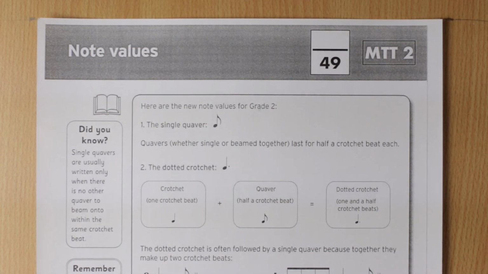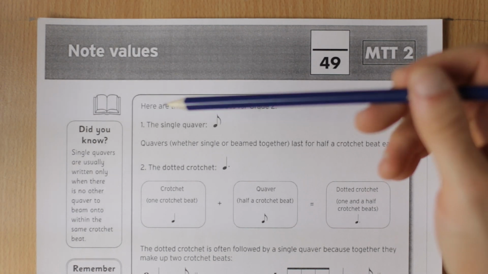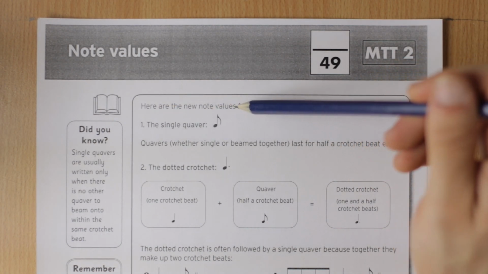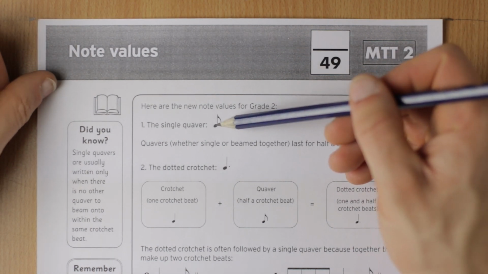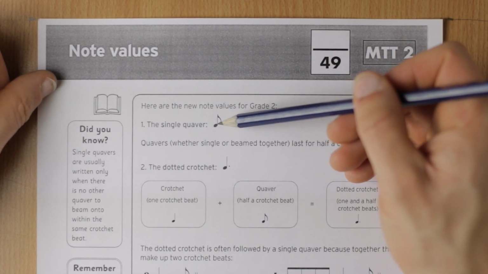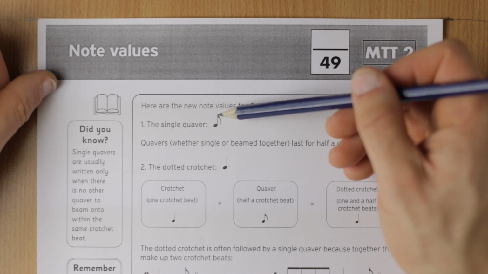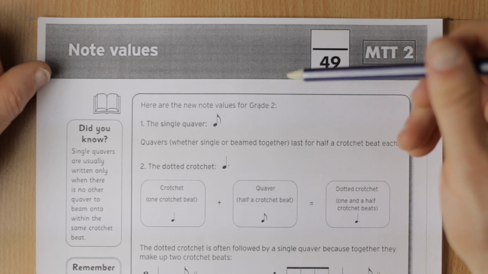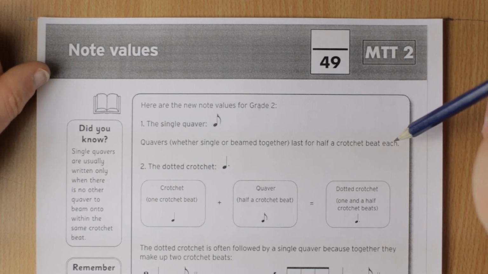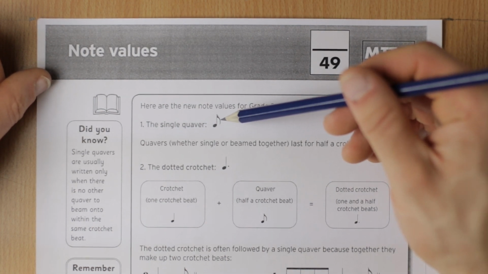MTT2 now. So this is all about note values. It says, here are the new note values for grade 2. The single quaver, so we've come across this before. It's got a note head, a stem, and then a tail. Quavers, whether single or beamed together, last for half a crochet beat. Okay, so that's worth half a crochet beat.